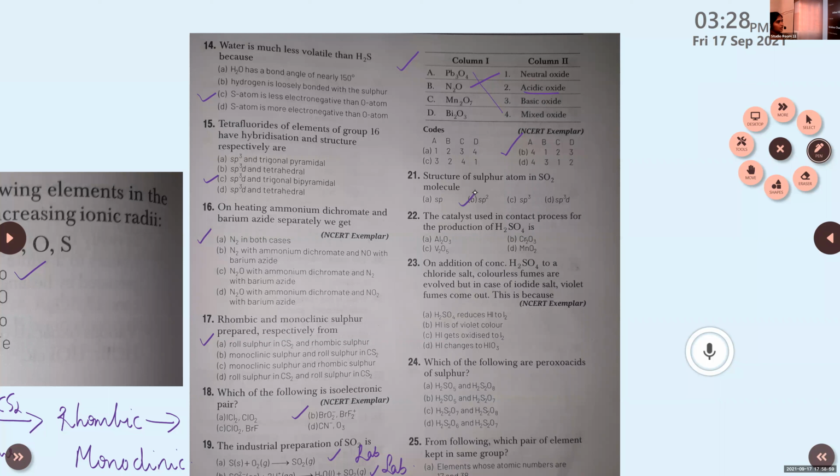Children, switch on your videos. Ma'am, this point is not given in the textbook, right? Sometimes they're in the textbook. Just wait.